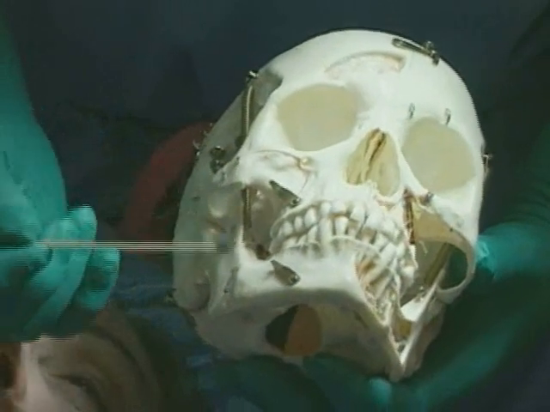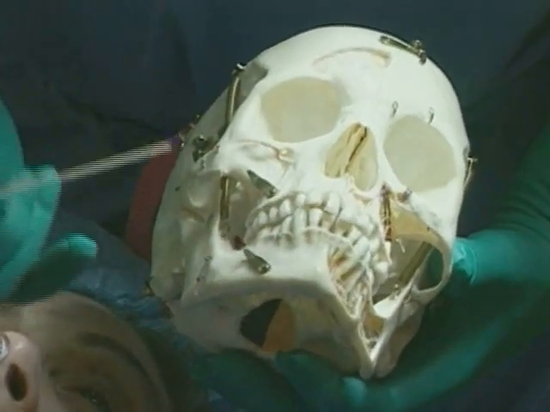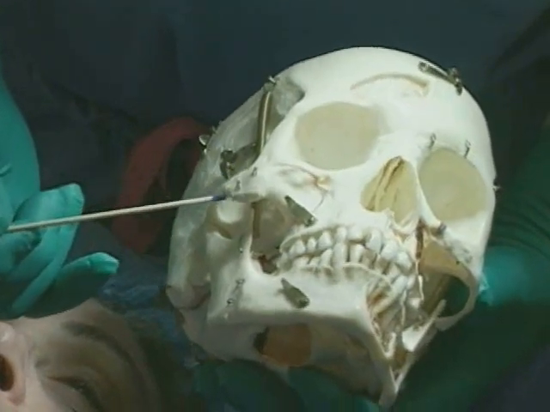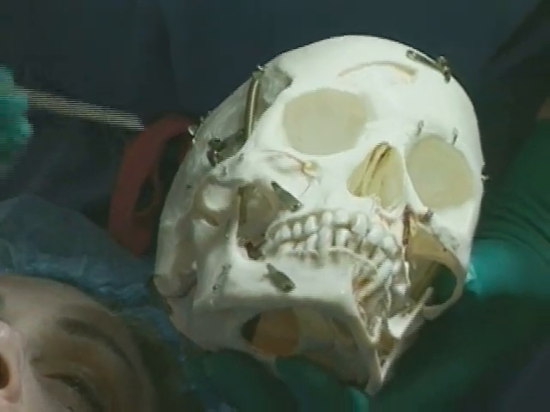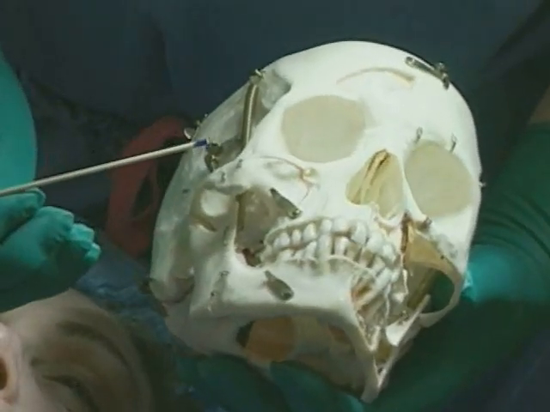We also know that the facial nerve in the midface area runs deep to the SMAS. We know that as it comes over the zygoma, it's above the periosteum. So if we elevate the periosteum, we know the nerve is above that and we can protect ourselves.